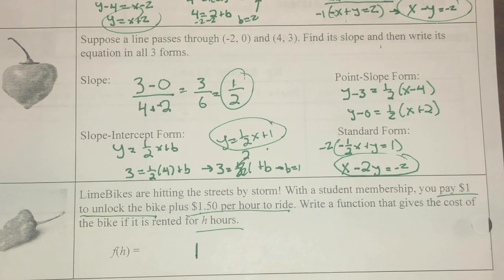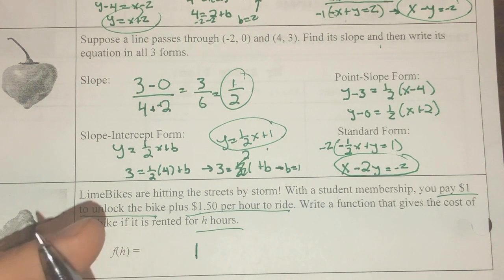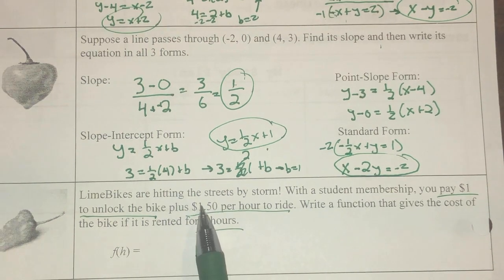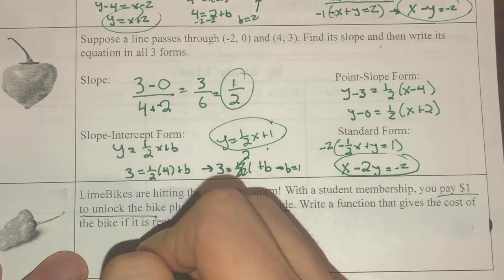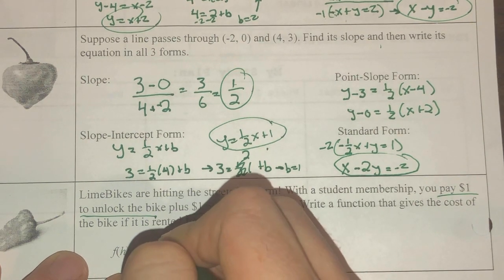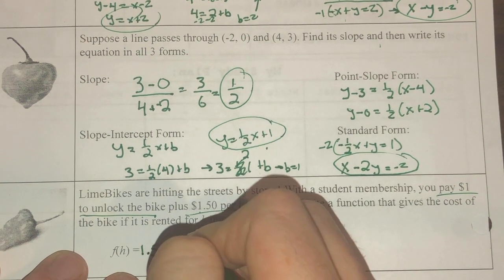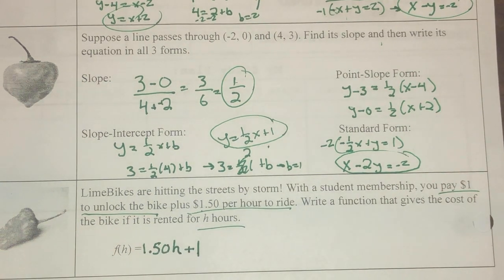So if I ride the bike for 1 hour, it's $1.50 for the riding, not including the $1 to unlock. 2 hours would be $3. 3 hours would be $4.50. 10 hours would be $15. So to find that piece of it, I'm going to do 1.50, and then to get the total cost, I'm going to add it up. Okay, that's how I write the function.